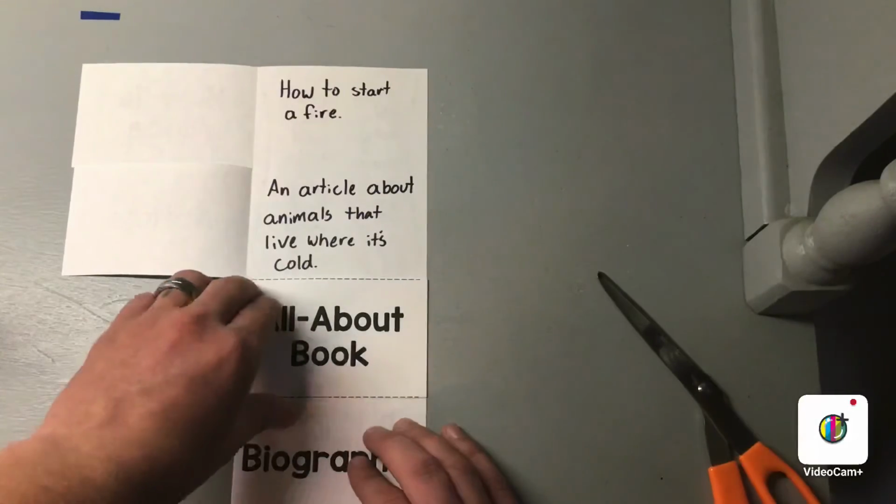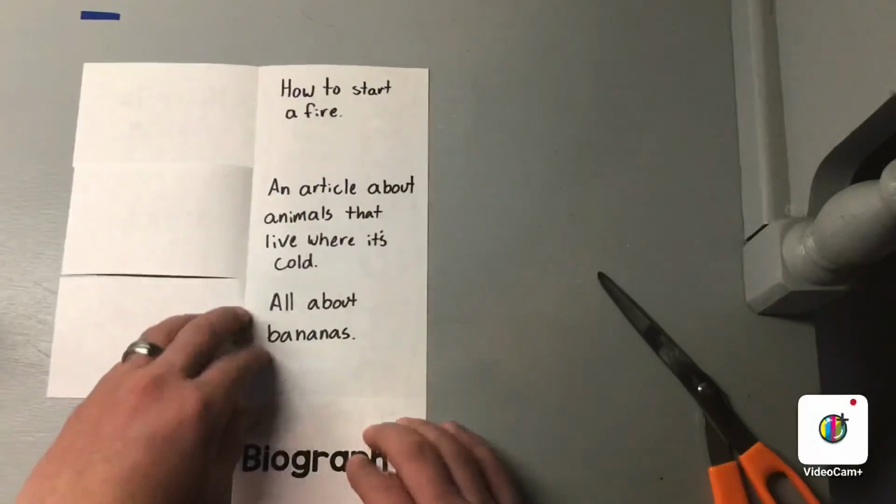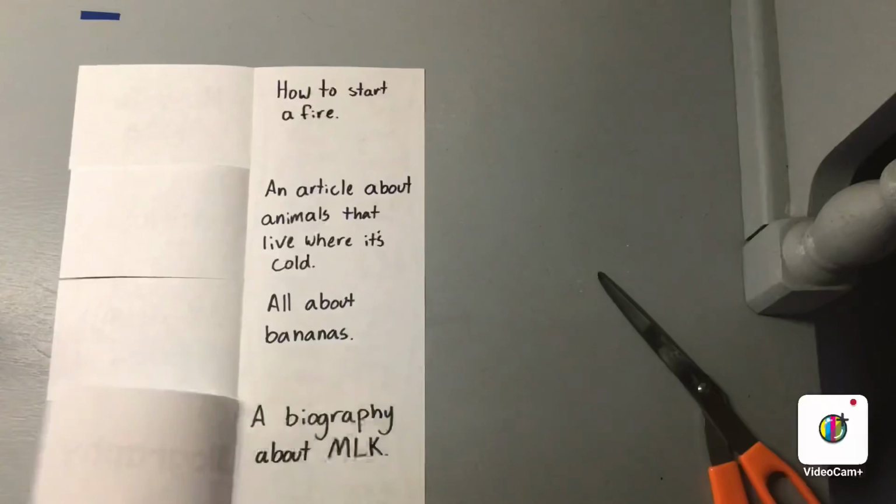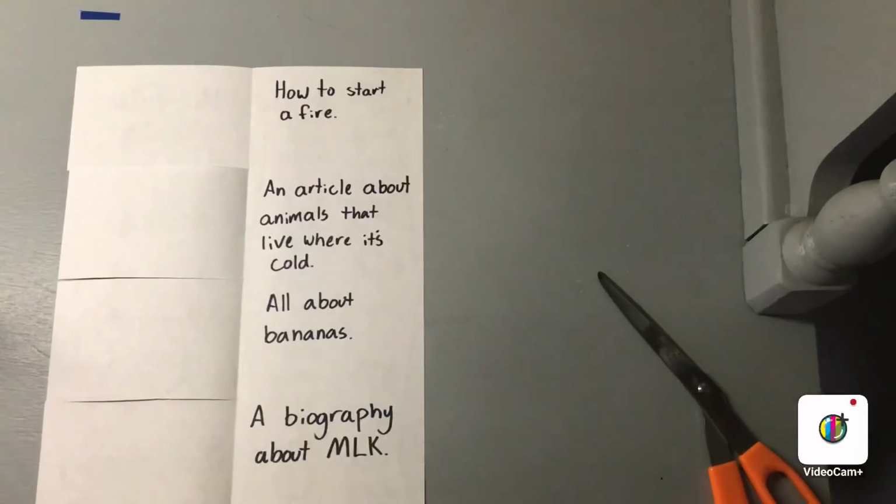For my all about book, I think it would be interesting to learn all about bananas. Where do they grow? How do they grow? How long does it take them to grow? Are there different types of bananas? All of those things could be included in an all about story about bananas. And finally, a biography. Remember, that is a story about somebody that is important or famous. And so for a biography, I think it would be interesting to read a biography about MLK, which is Martin Luther King. That would be an interesting biography.